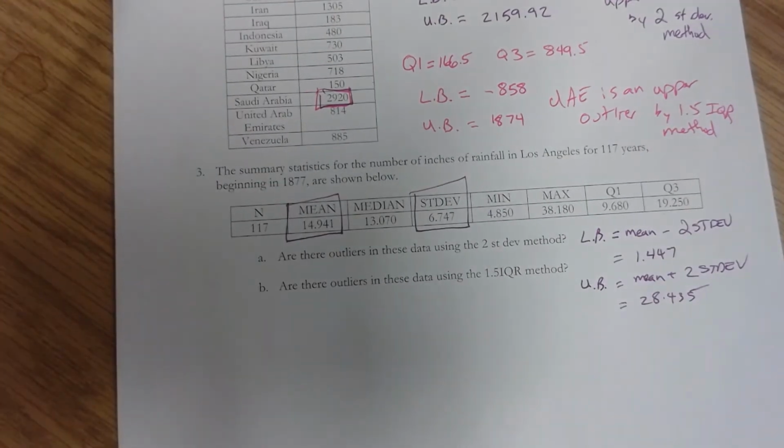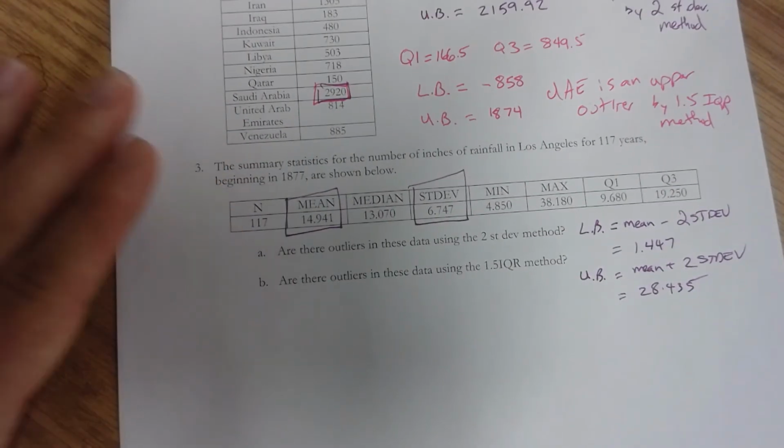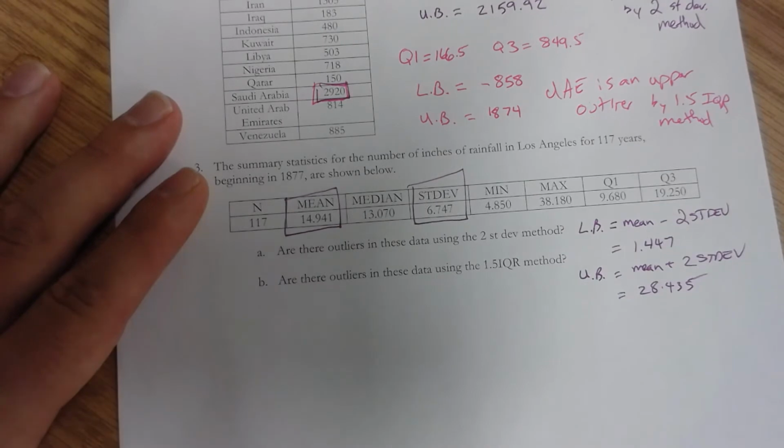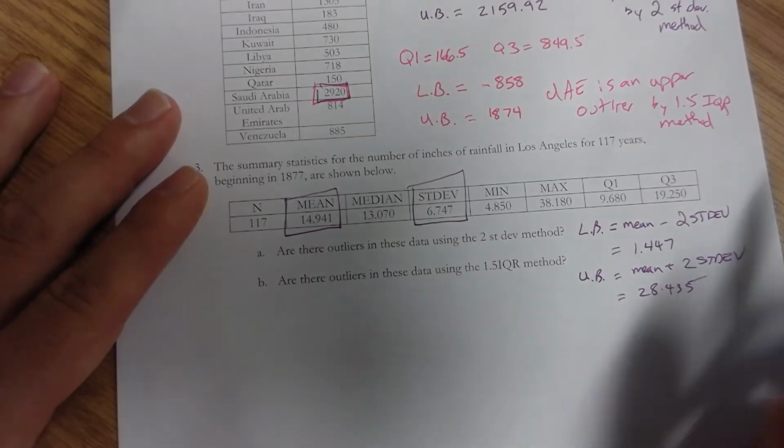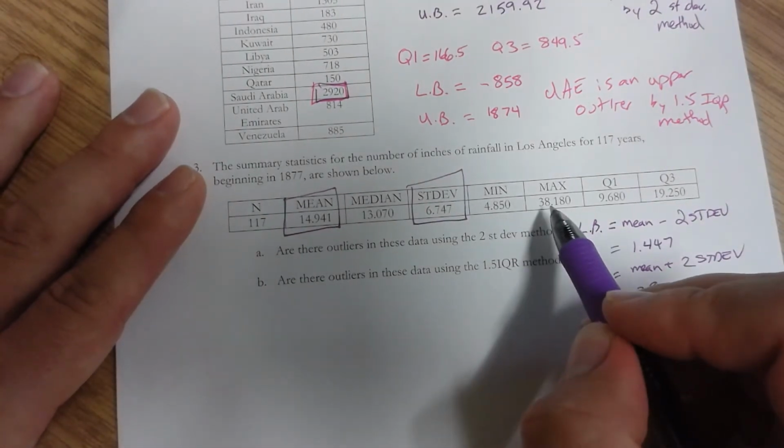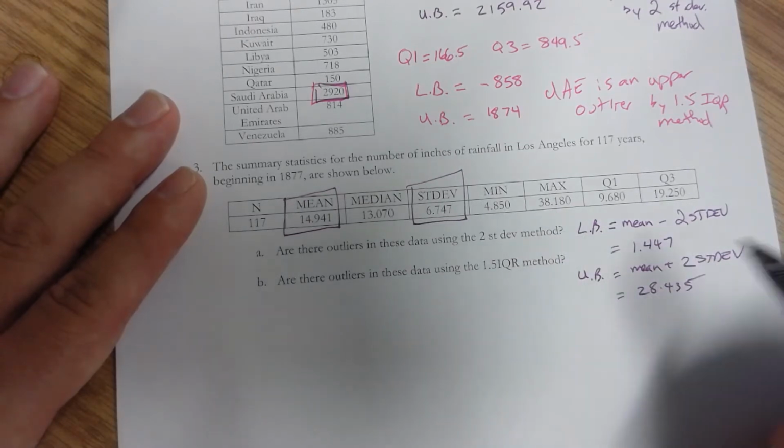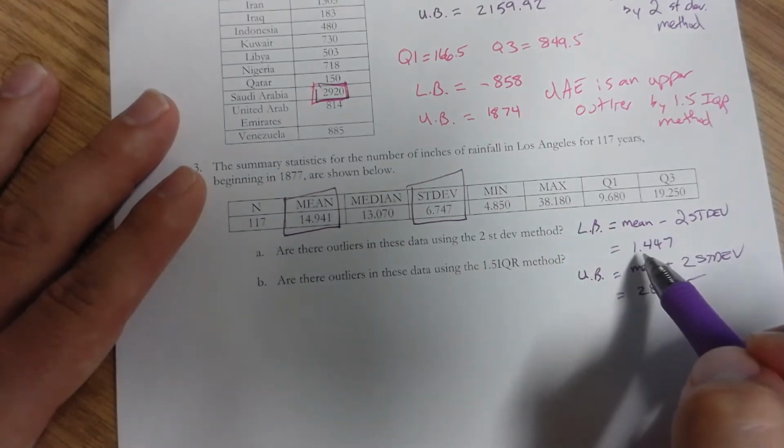Because I don't have all my data in this case, I really won't be able to say specific data points. But what I do know is, based on the minimum and the maximum that I do have, that there is at least one outlier in this data set, because the lower bound is below the minimum.